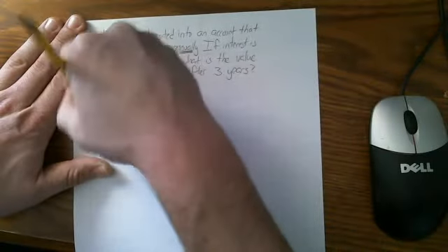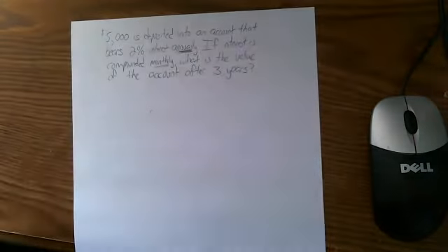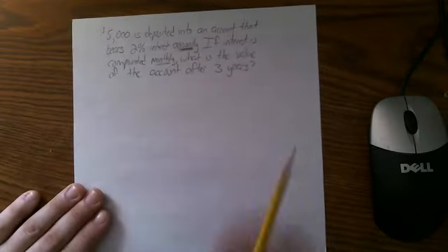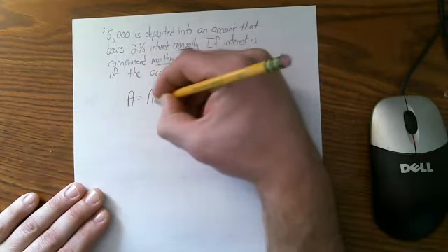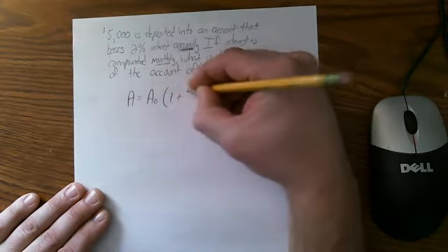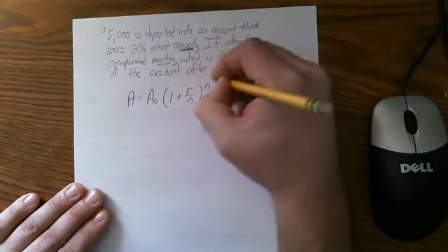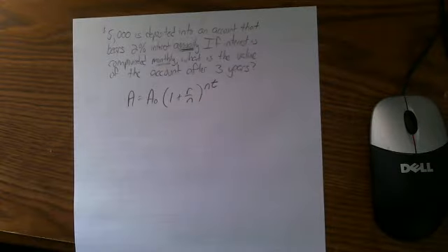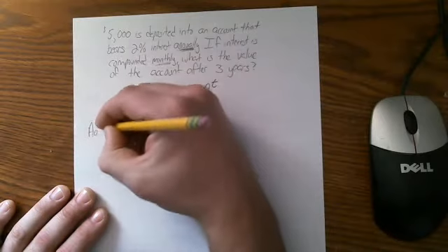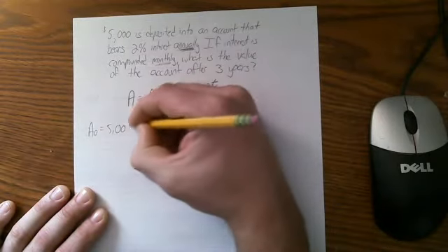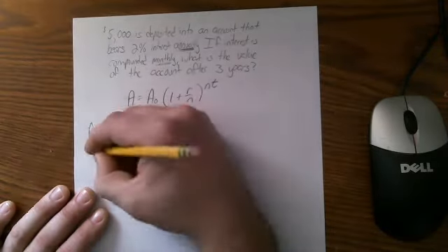So let's just pull out all of the pertinent information we need. And in order to determine what pertinent information we need, let's just write the formula. A equals A naught times 1 plus R over N to the NT power. So we need the value of A naught, which we have is 5,000. We need the interest rate.